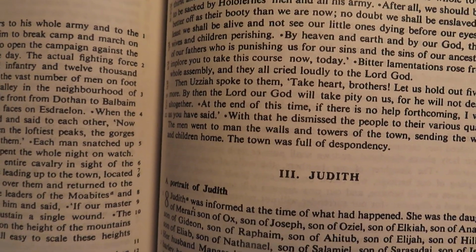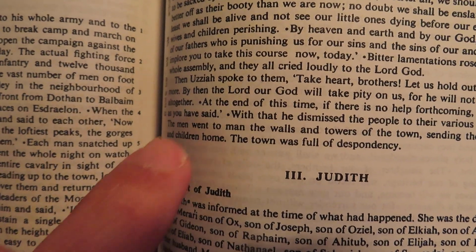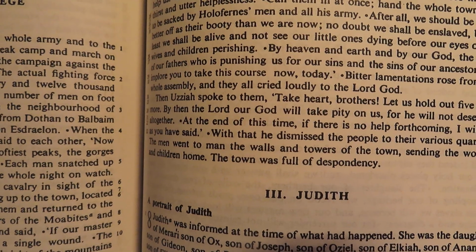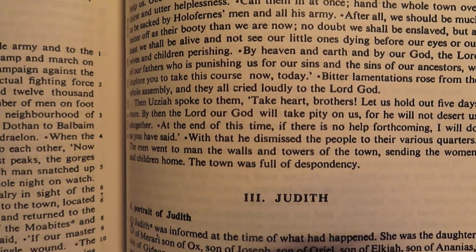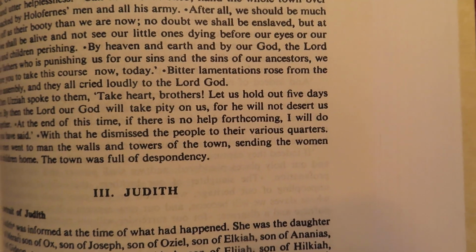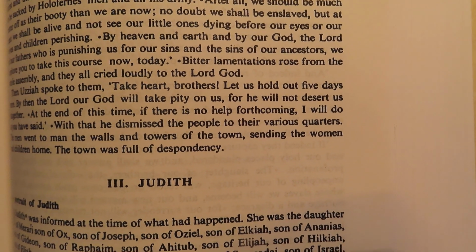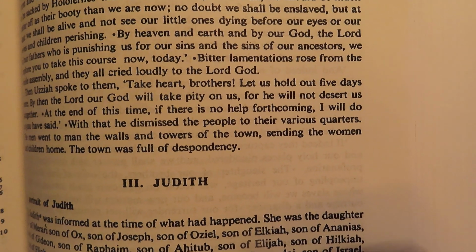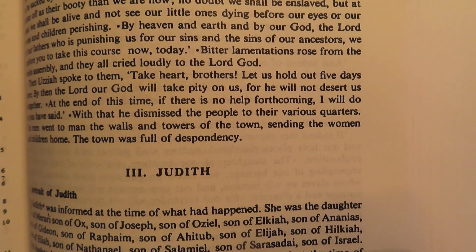So they call on the leaders of the town, a guy named Uzziah, to negotiate a surrender to the Assyrians. Uzziah tells them to just hold out for 5 more days. Even though they don't have any water, he says, hold out for 5 more days. If God doesn't deliver us, then we will surrender to them.